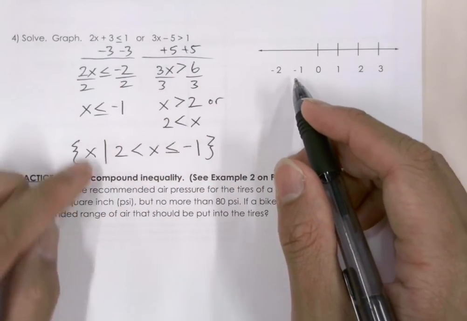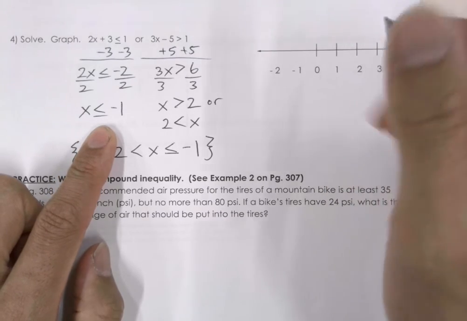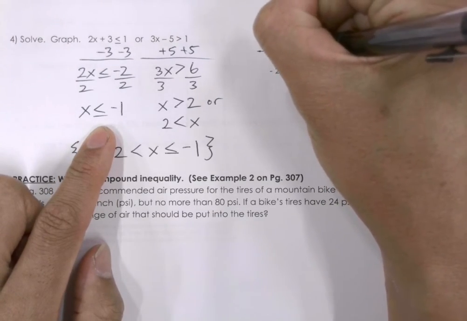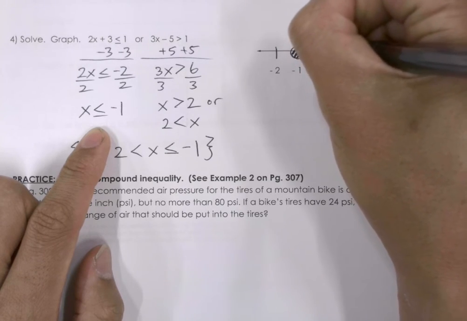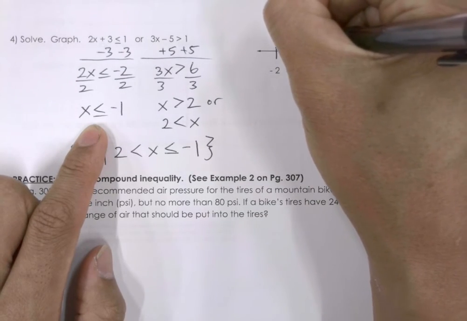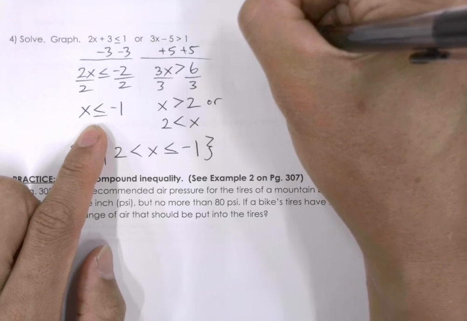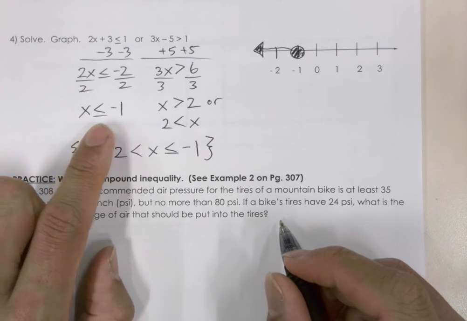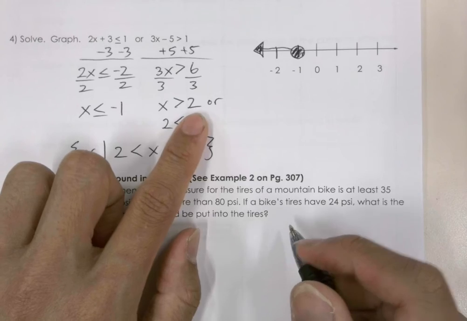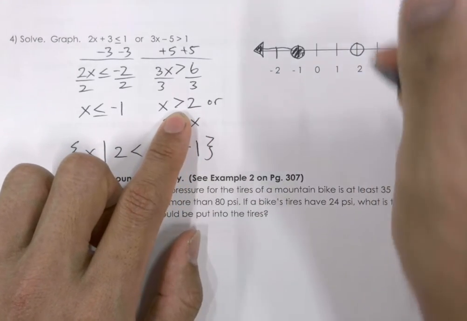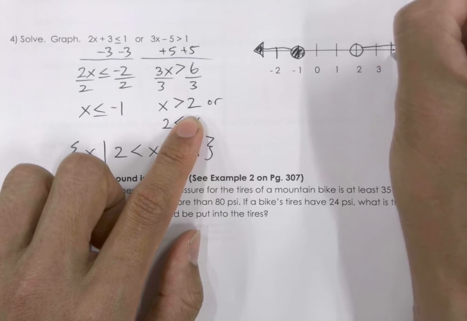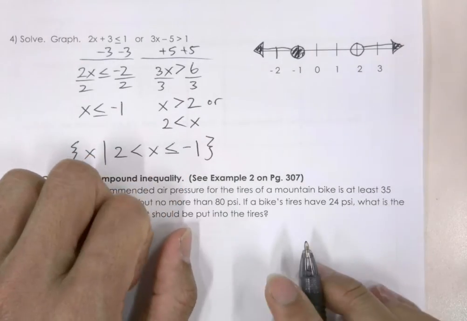We can start with this inequality at -1. We have a less than or equal to, so I'm going to use a closed circle, and my arrow moves to the left. For my next inequality, I have an open circle at 2, and my arrow moves to the right. And that's it.